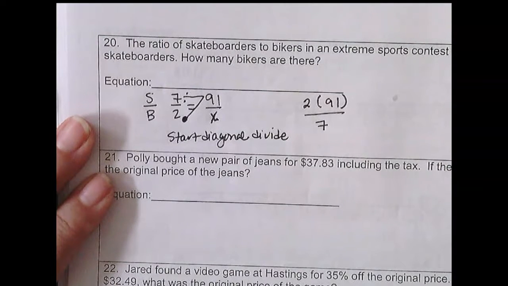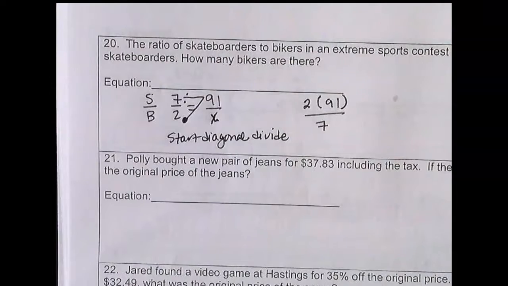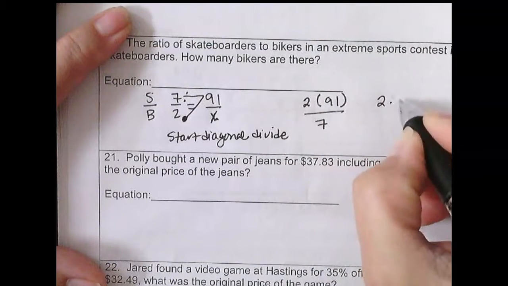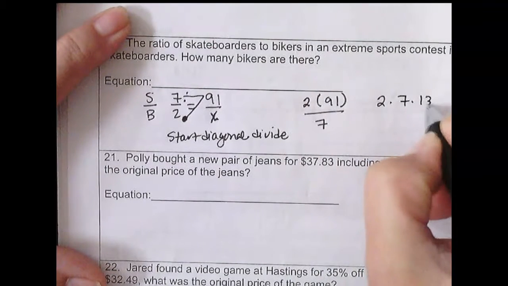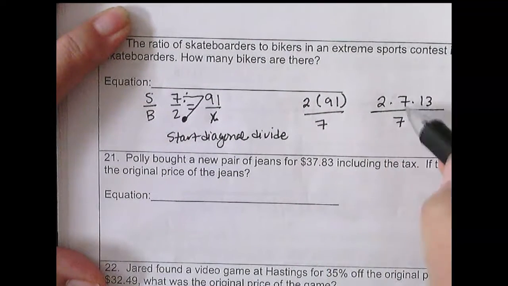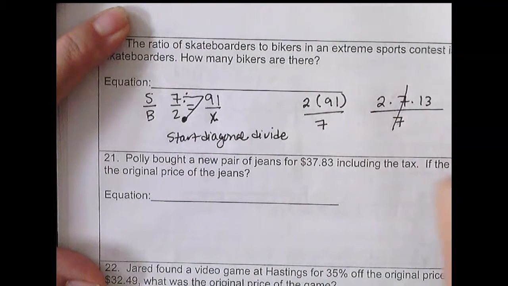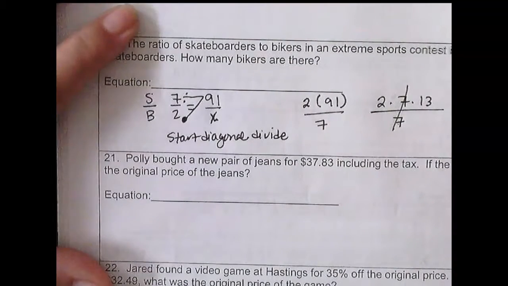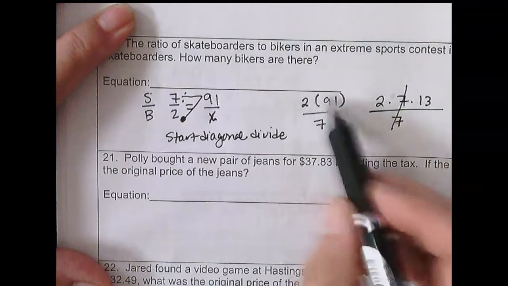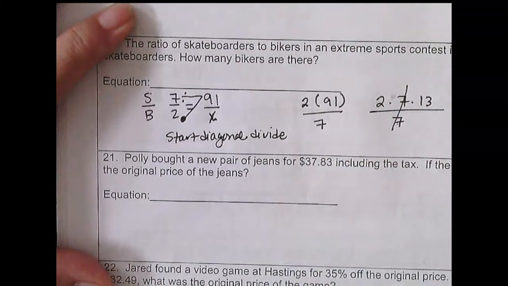Does anybody know what 7 times something is 91 by chance? 13. So I'm going to play factor trees. So I'm going to keep my 2. I'm going to change 91 to 7 times 13 divided by 7. And wouldn't 7 divided by 7 be 1? So 13 times 2 is the answer. 26. 26 what? Bikes. For those of you that are lost, you'll go ahead and find lots of dividing, lots of multiplying, then some dividing. Catch the next video.